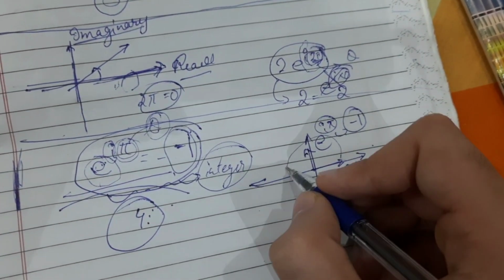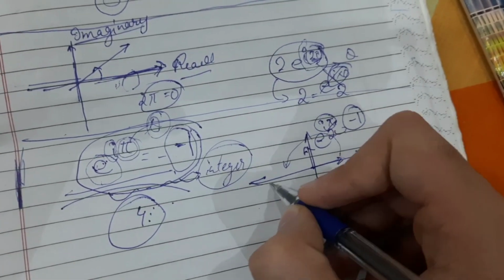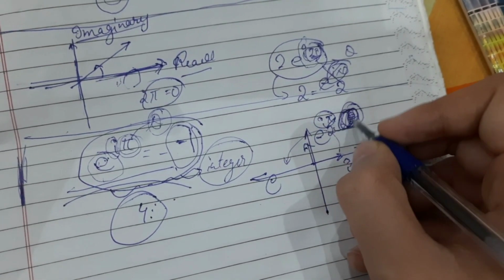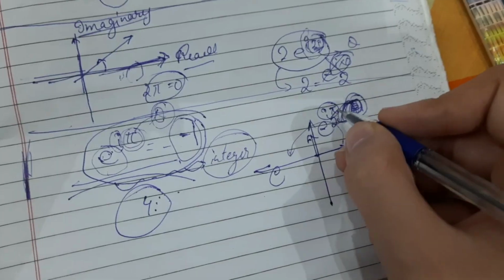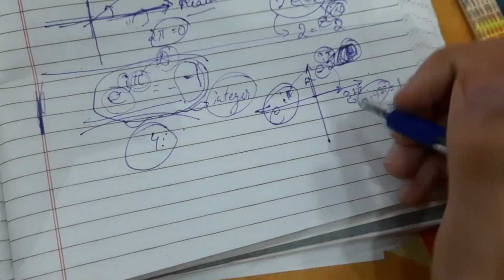And if we have, sorry, this is pi by 2. If we have e raised to the power i pi by 2, it does not become minus 1. Sorry for the mistake. It'll actually become i only.